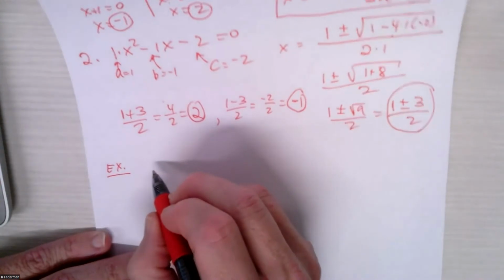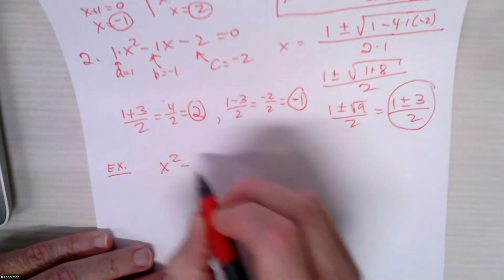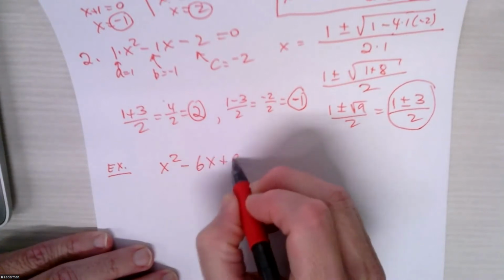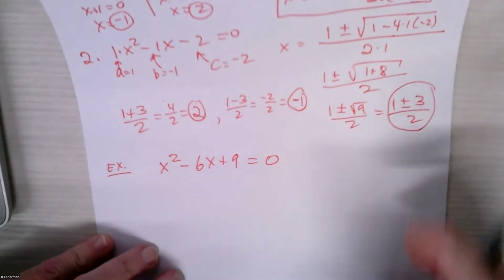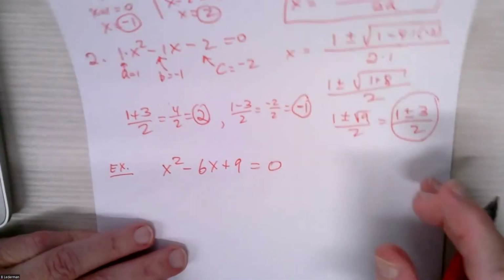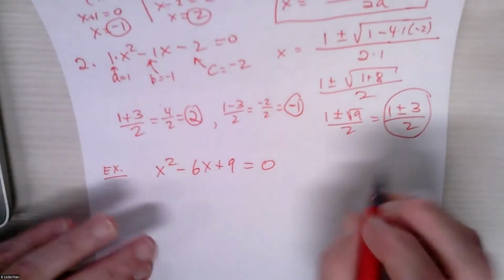X squared minus 6x plus 9 equals 0. So let's do quadratic. Of course, this can be factored, but I want to do the quadratic formula right now.